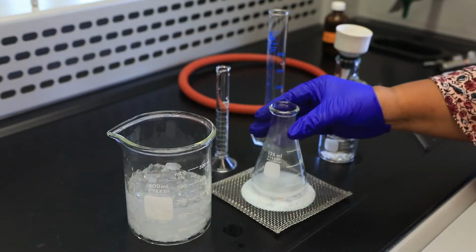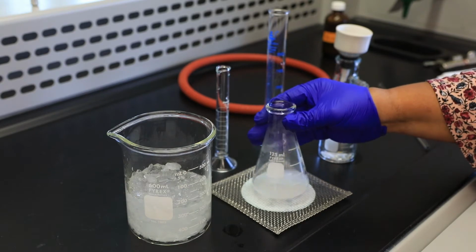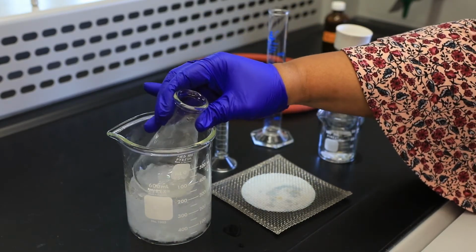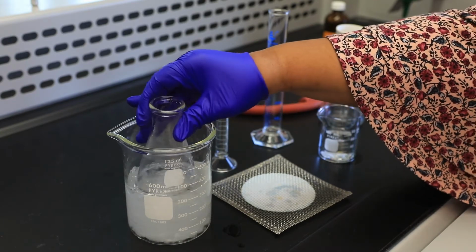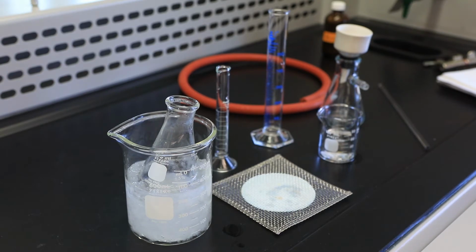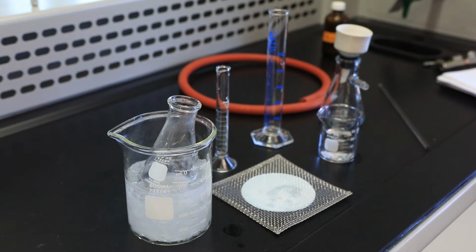So after adding the 10 mLs of chilled water, I'm going to transfer my reaction product to the ice water bath to allow us to crystallize our sample. And that will be here for approximately 15 minutes.